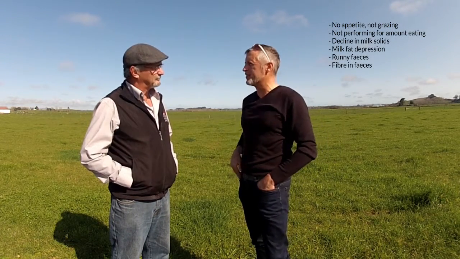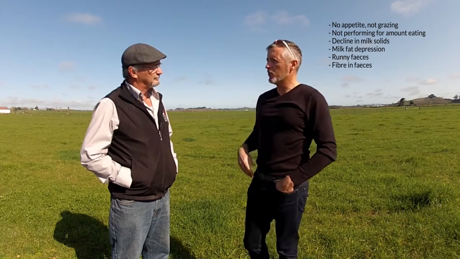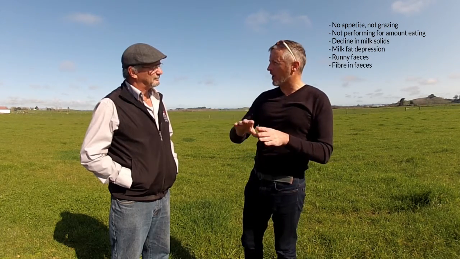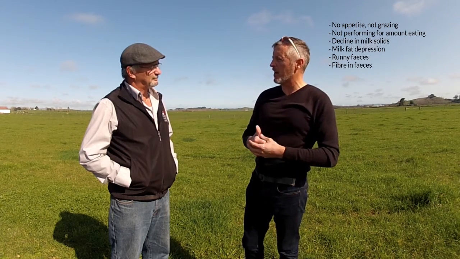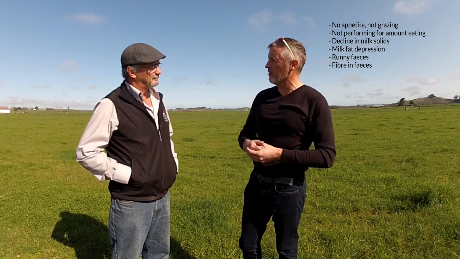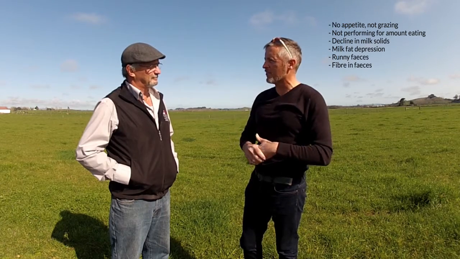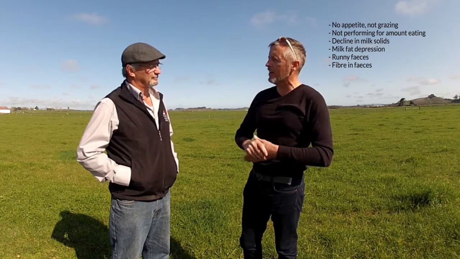Okay, so from a farmer's point of view, what do they need to look for to identify SARA in their herd? Sure. The things that we typically see is that cows just aren't grazing. They don't have the appetite that we expect they would have. You might be going around in a rotation and they've been grazing down to 1500, and suddenly one day you come out and they've come out at 1700. And there wasn't a pre-grazing difference, but they just didn't have the same appetite they would have had.